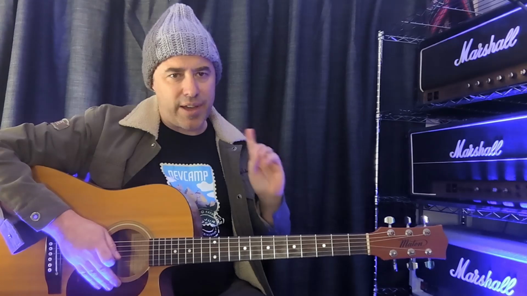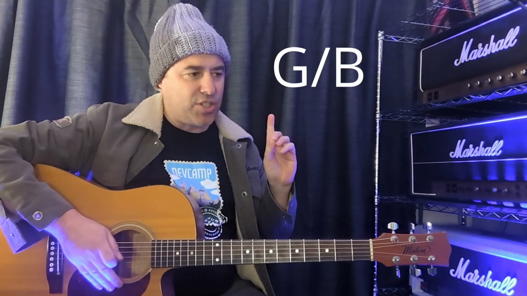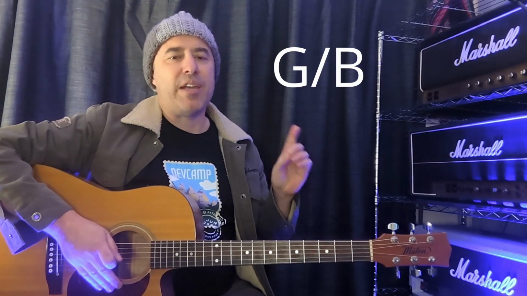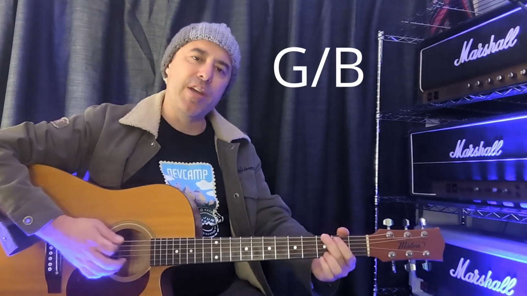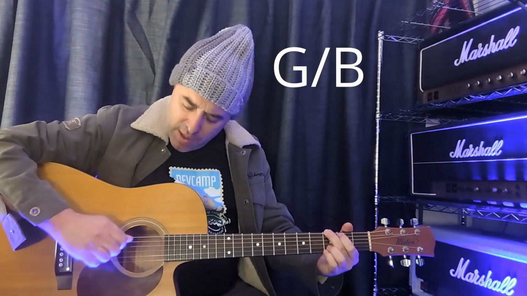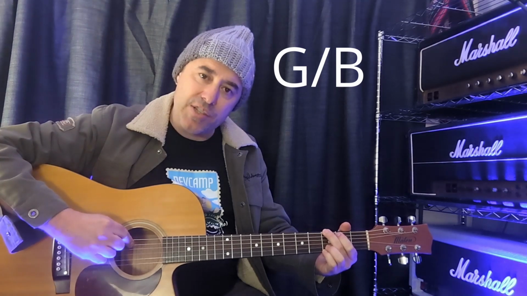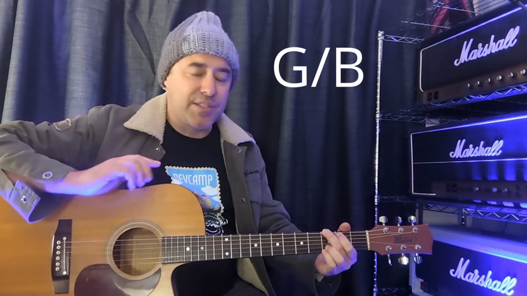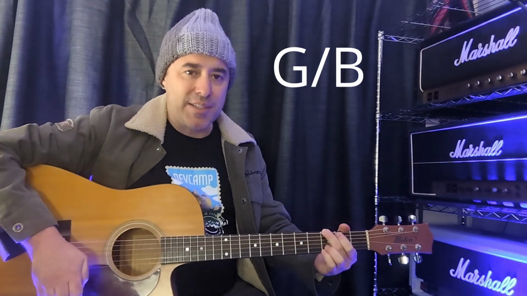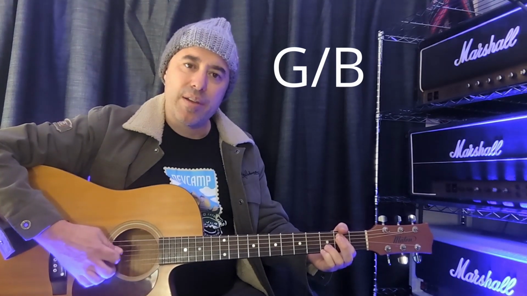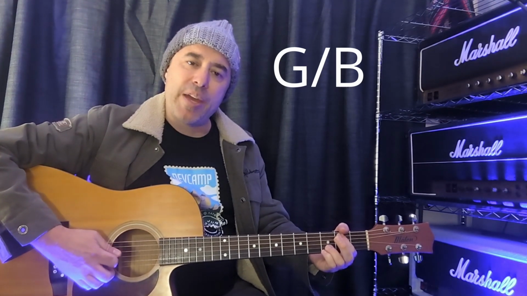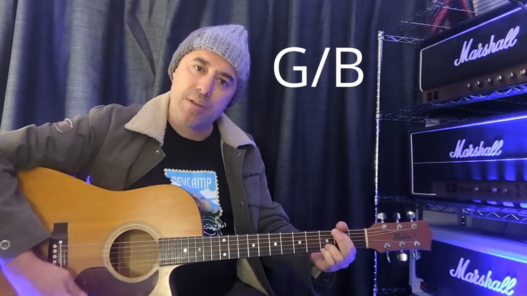When you see things like this, that is G, where the bass note is actually a B. Seems weird, but if you get a G chord, the note you're holding down on the second string is a B. It's still a G chord, but you mute the top string so that it doesn't come out, and the B is the lowest pitched note.